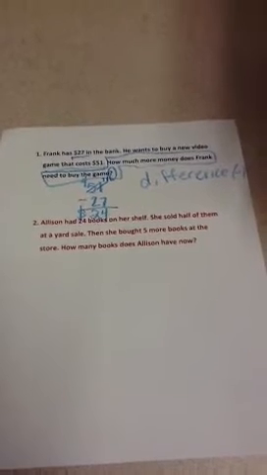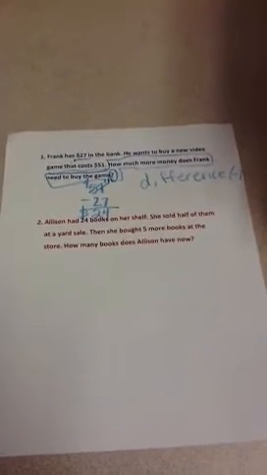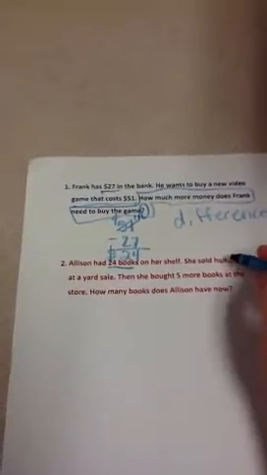Allison had 24 books on her shelf. She sold half of them at a yard sale. Then she bought 5 more books at the store. How many books does Allison have now? So let's think. The first thing I had to do was read the entire problem. Check, I did that. Now I need to find the numbers. The things that are important in the word problem to underline. So we want you to underline 24 books.